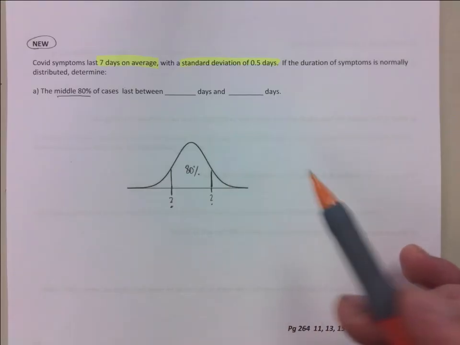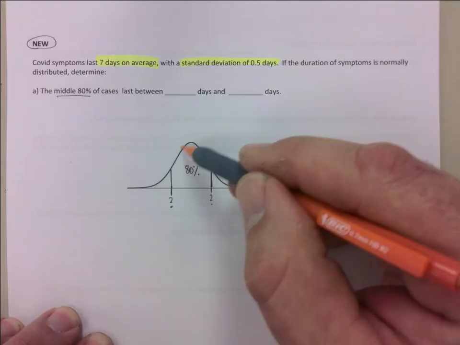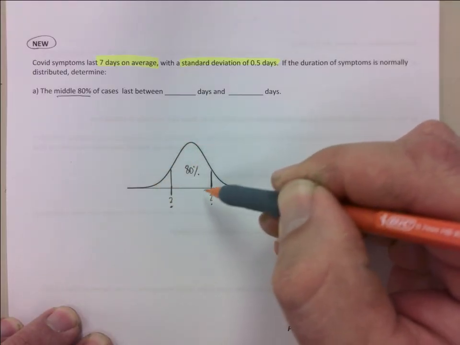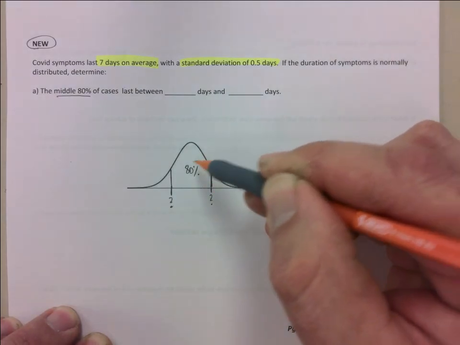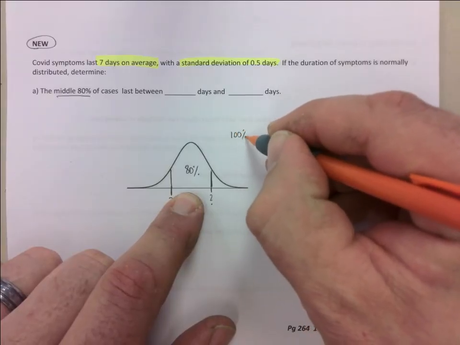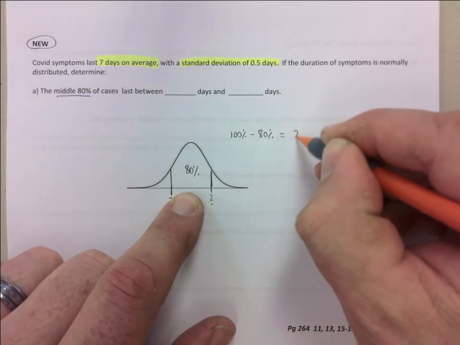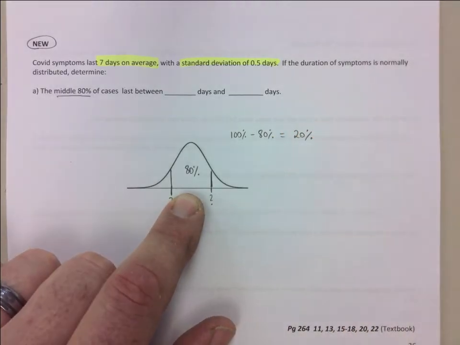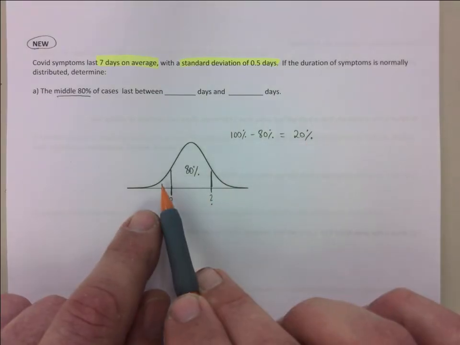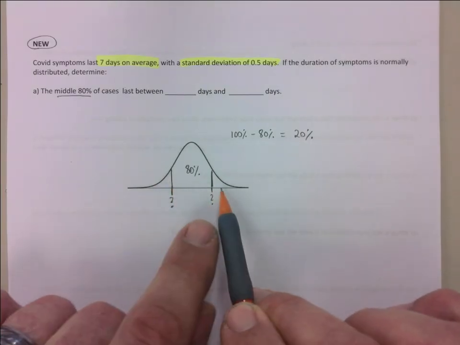Okay? Now, with the 80% given, what is the percentage underneath the entire curve always? It's 100%, right? So what we will do is we'll go 100% minus 80%. That leaves us with 20%. Okay? 20% is the section on the left side of this line, and on the right side.